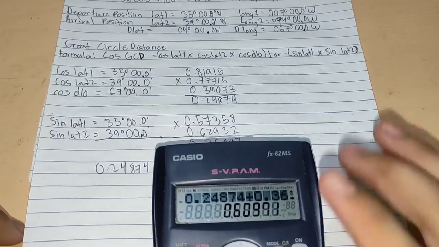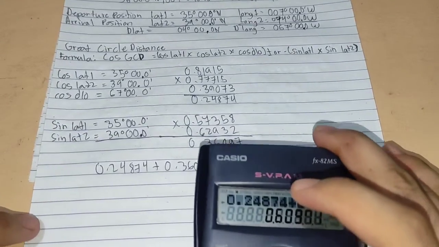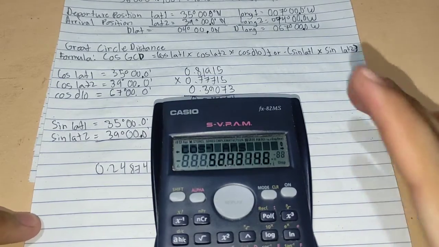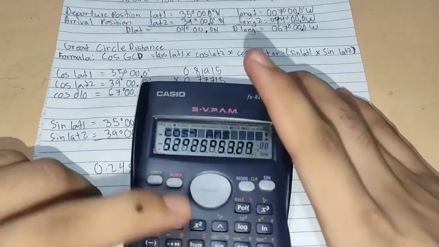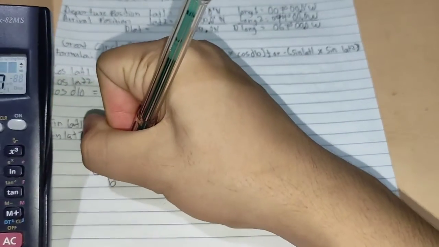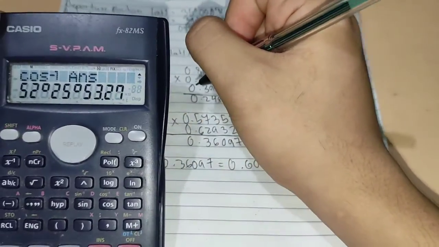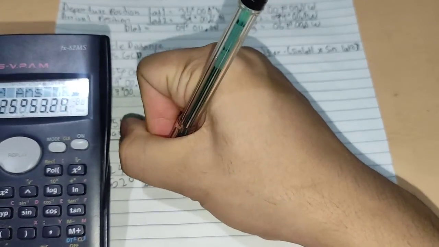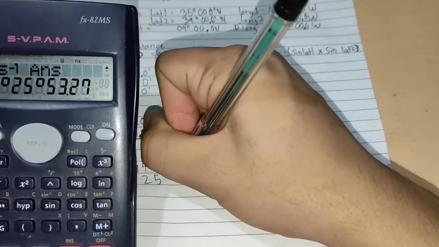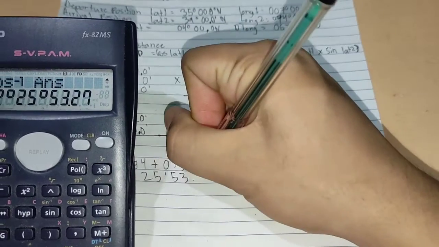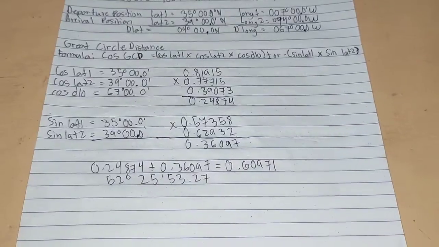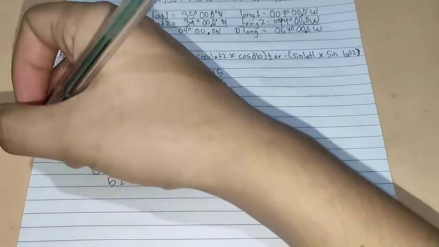We are not done yet. After we get the answer, we need to press shift, cosine, answer, and equals, and then press the degrees. We now have 52 degrees 25 minutes point 53.27. So this is the distance angle.